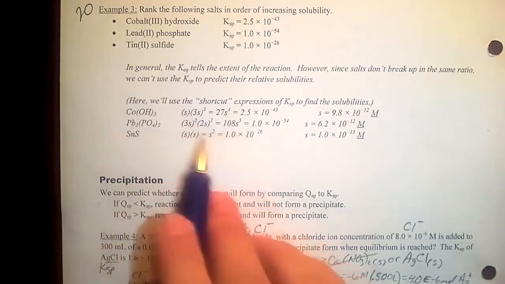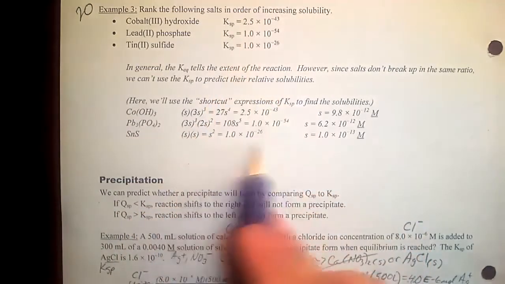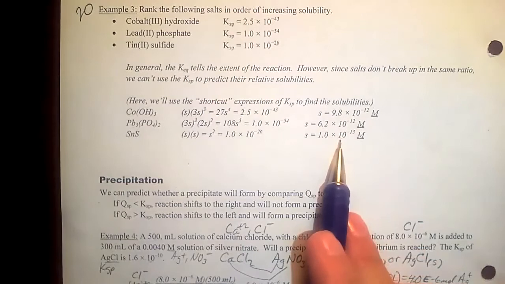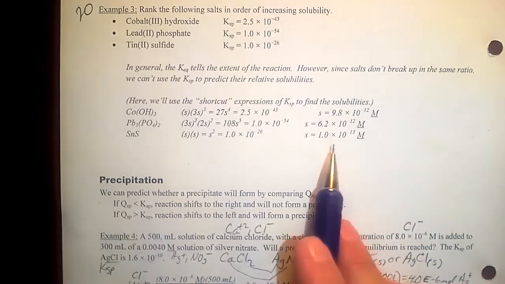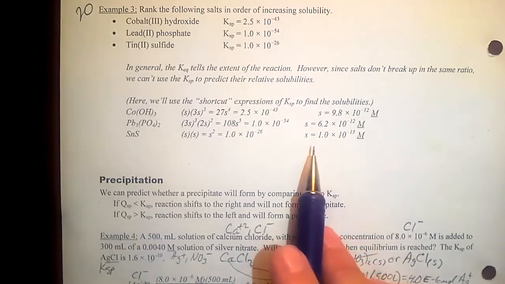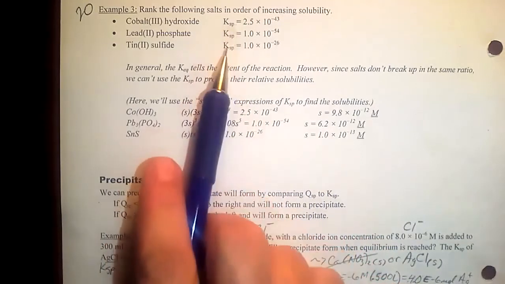Then when we set these maths equal to the Ks, we solve for S, and that's the molar solubility for each one. And it turns out that we didn't predict the real solubility just by glancing through the K values.